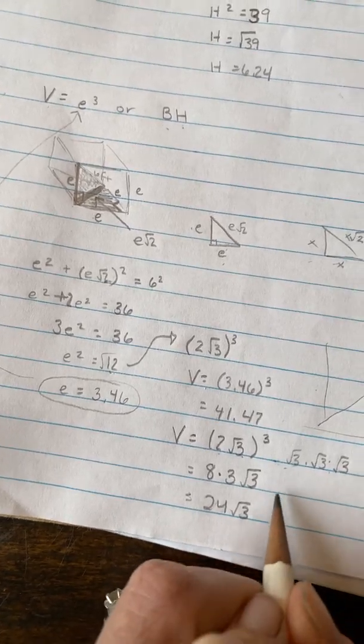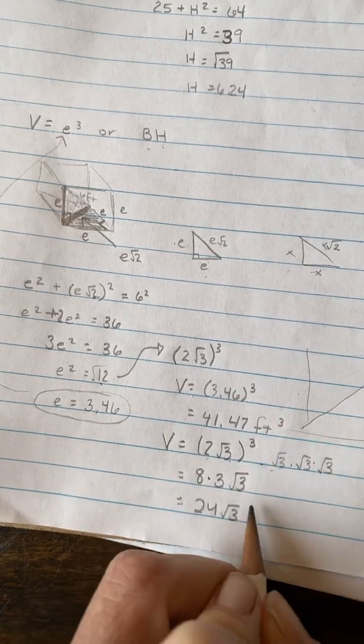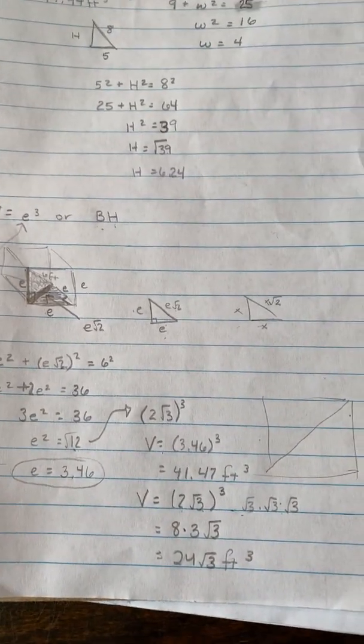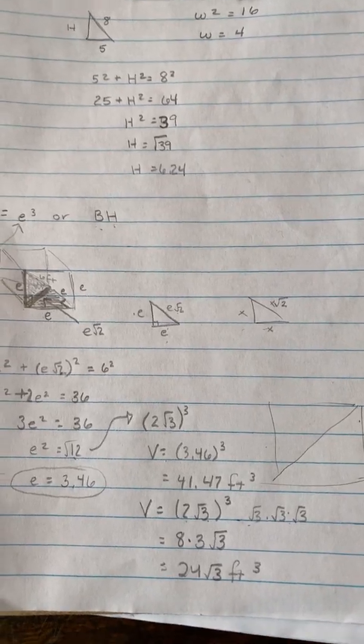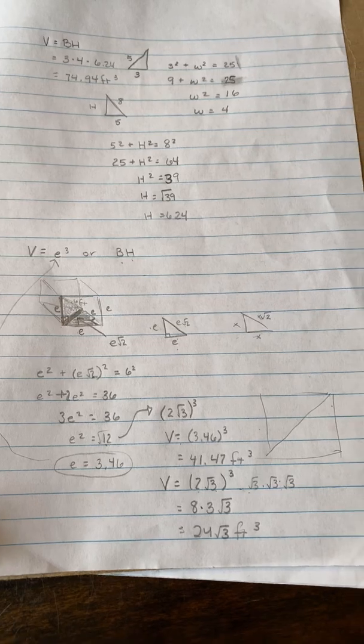And make sure our label for both of these is feet cubed. Feet cubed. All right. I don't know where my answer key is, but I hope that's right. 22.